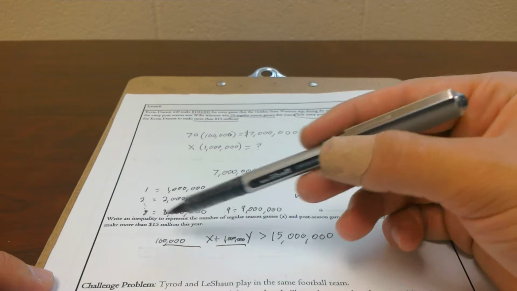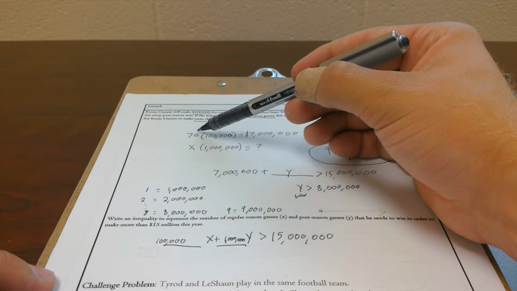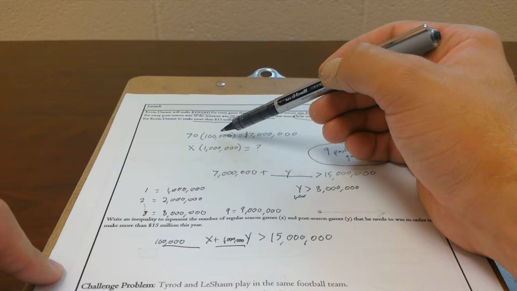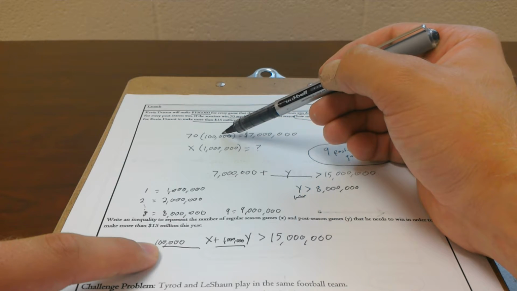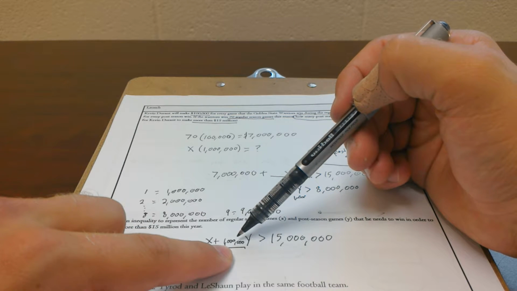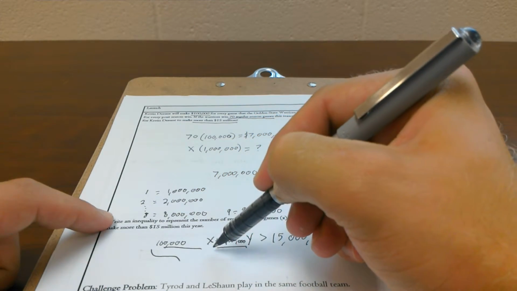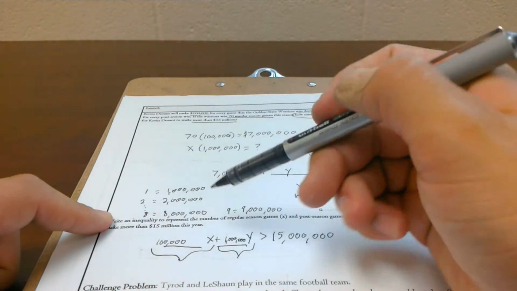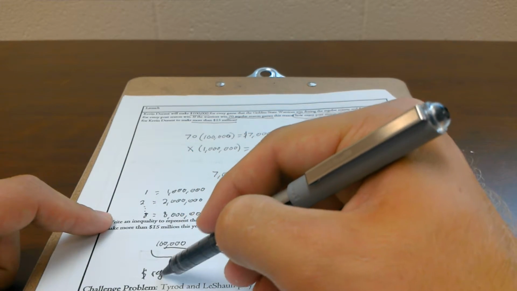So, where did these numbers come from? If we look back up here, we had 70, which was the total number of wins during this season, and this is represented by X down here. And then 100,000, which is the amount of money he makes with every regular season win, plus the amount of money he makes for every postseason win times the number of postseason wins. So if we break this down a little bit more, we can see that this right here, this 100,000 times X, is his money in the regular season.